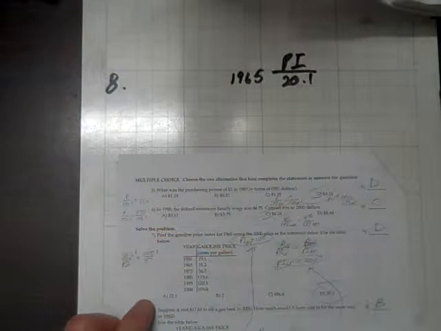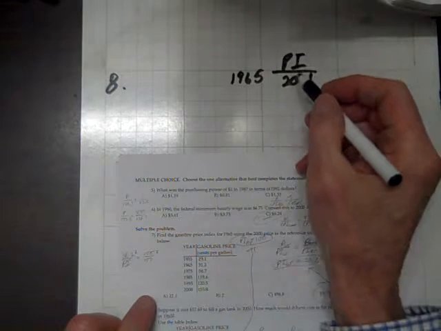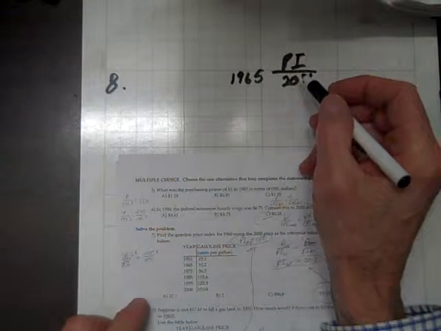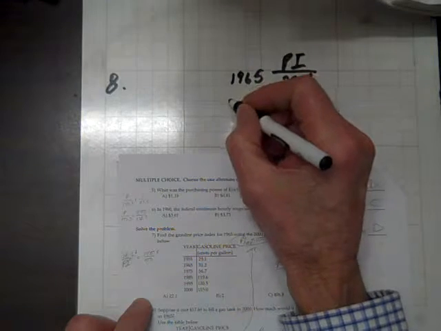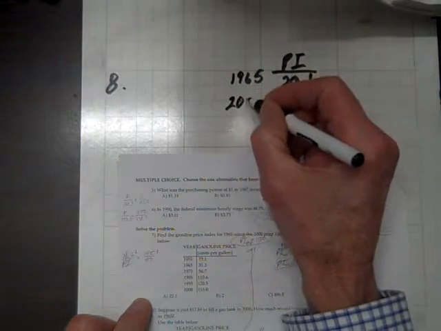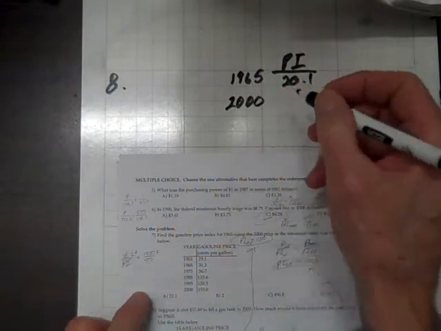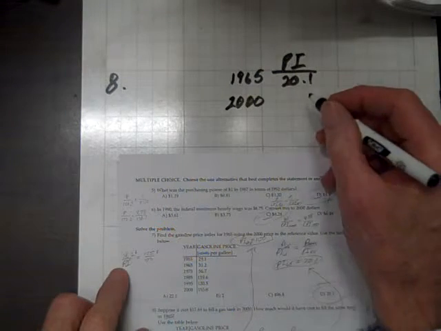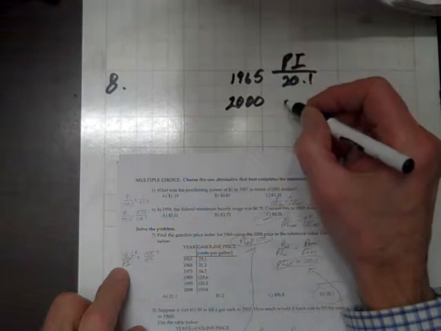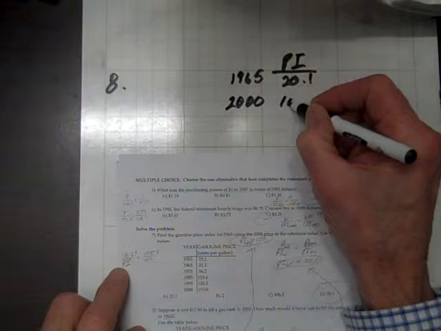And since we found that using the year 2000 as our reference year, the price index for 2000 was 100.